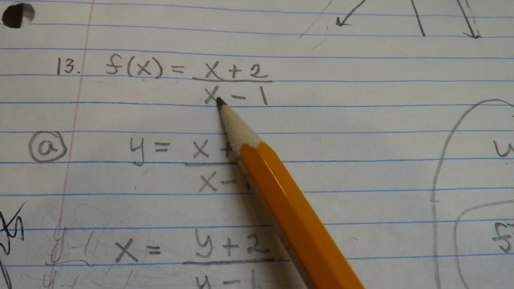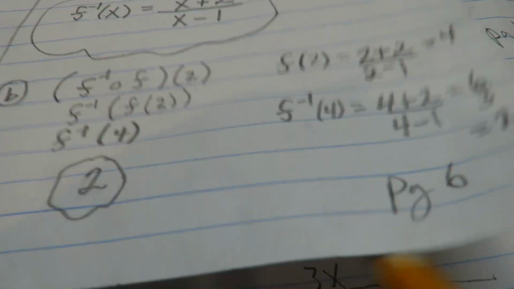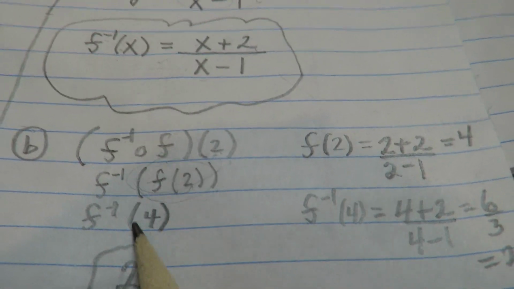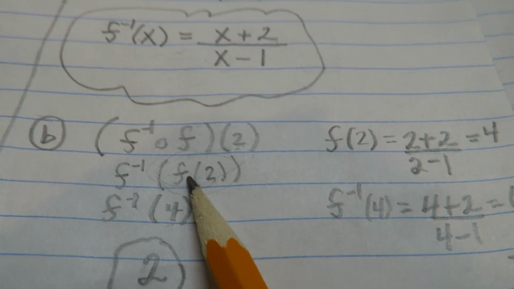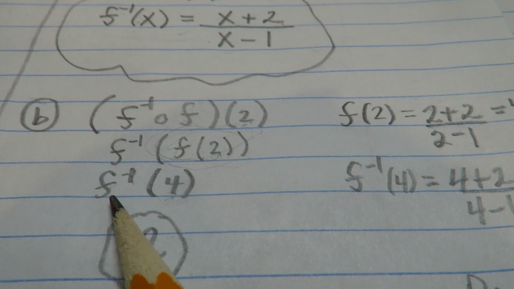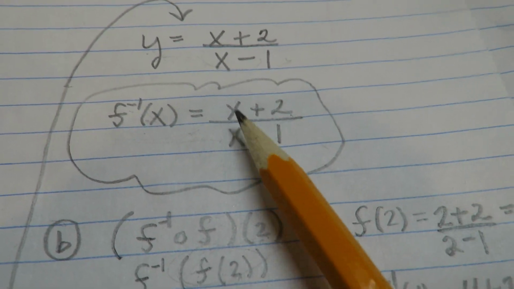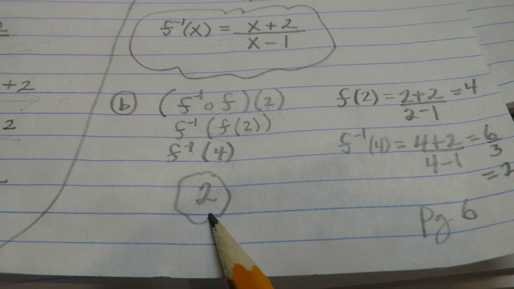So I found f of 2, so here's the f function. I let x be 2, so you can see I did that over here, and that is 4. So f of 2 equals 4, so the inside will simplify to 4. And then what becomes the range or the output of f becomes the domain or the input of f inverse. So now I find f inverse of 4. So you take the f inverse function, you plug 4 in for x. I did that over here, and that comes out as 2.